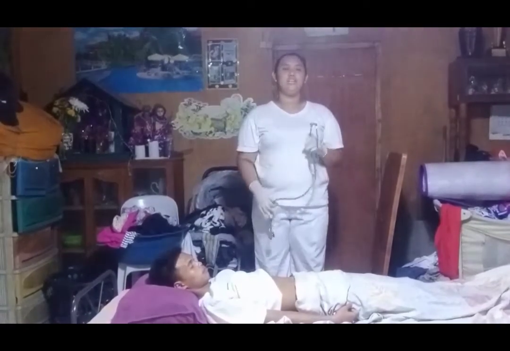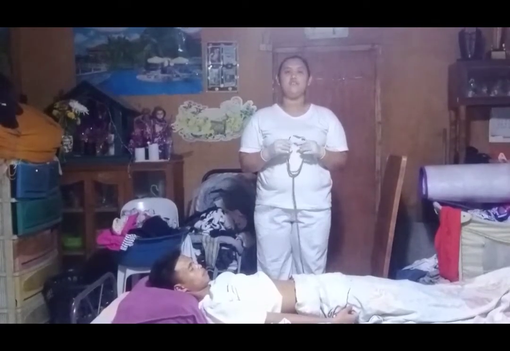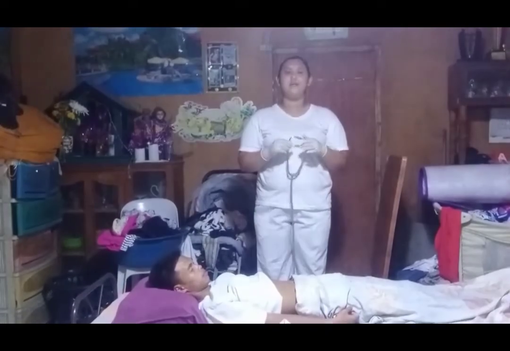Auscultate for friction rub over the liver and the spleen. Place the diaphragm of the stethoscope over the right and the left lower rib cage and listen for any friction rub, to hear if there is a presence of friction rub.